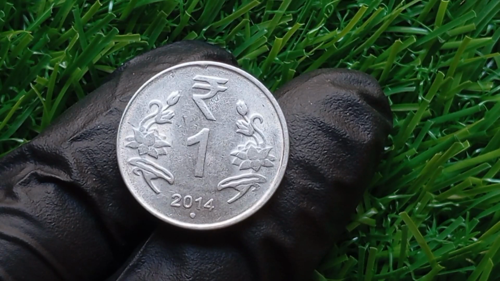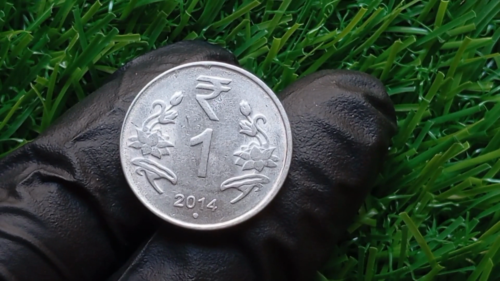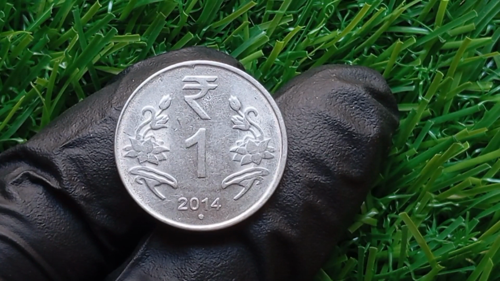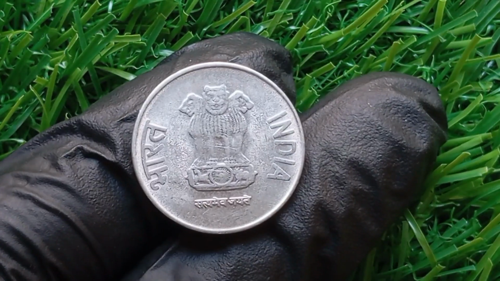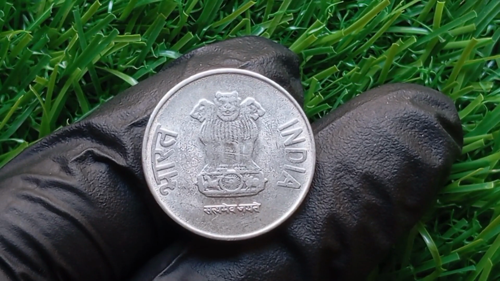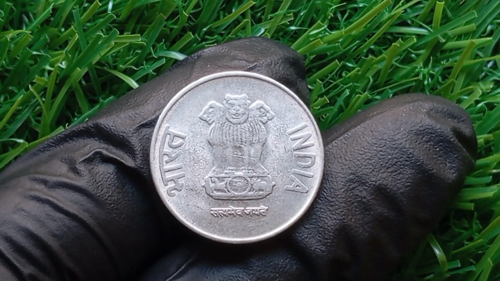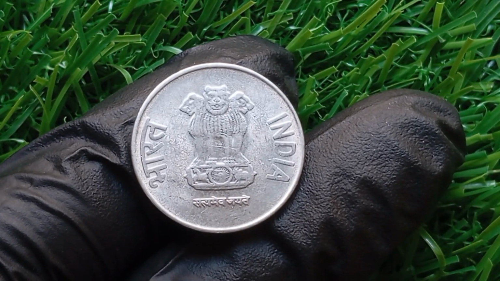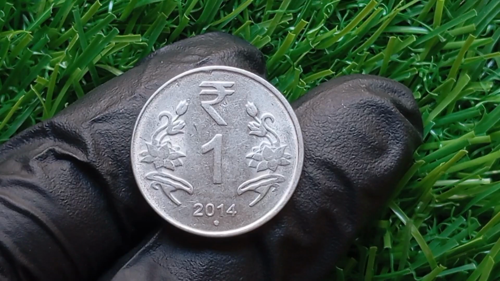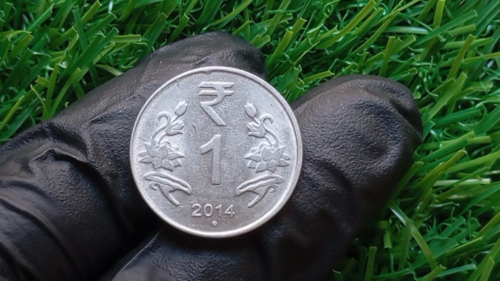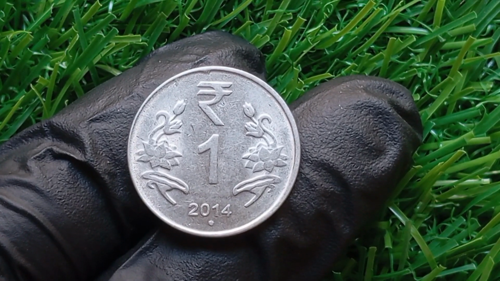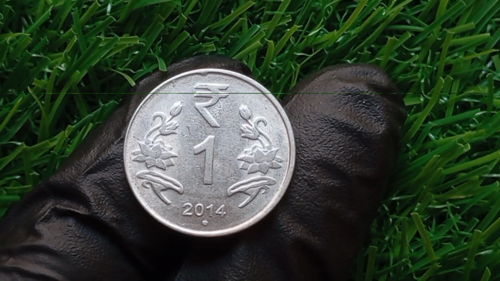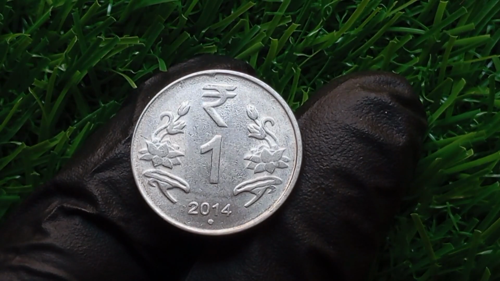2. Evolution of the 1 rupee coin, 1950 to 2014. 2.1 Early issues, 1950s to 1970s. The early 1 rupee coins were made of nickel and bore the national emblem, the lion capital of Ashoka, along with the denomination and year of minting. Over the decades, the coin's design evolved to reflect India's economic priorities and changes in metal availability. During the 1960s and 1970s, as nickel prices rose, the government began exploring cheaper alternatives. This led to the use of copper-nickel alloys and later stainless steel, ensuring cost-effective minting.